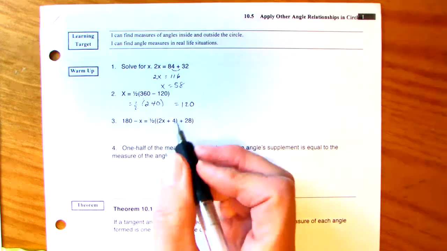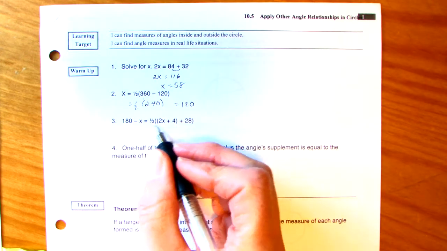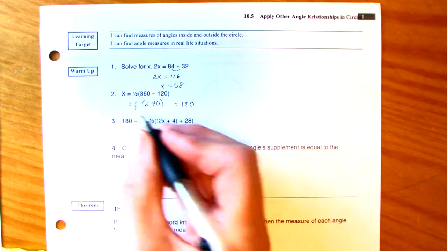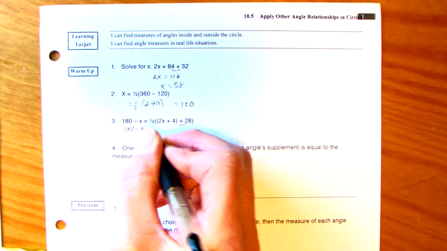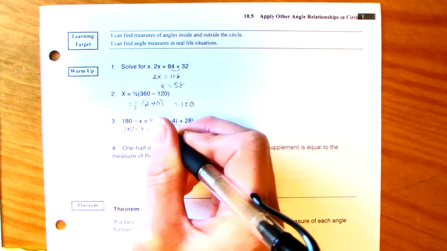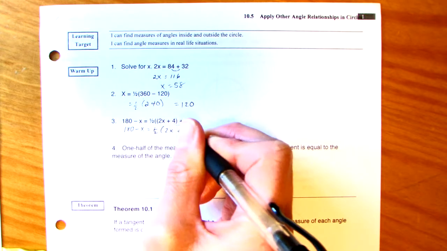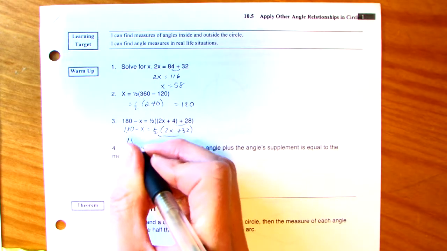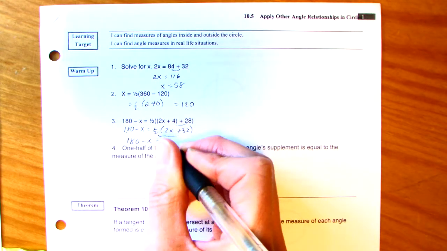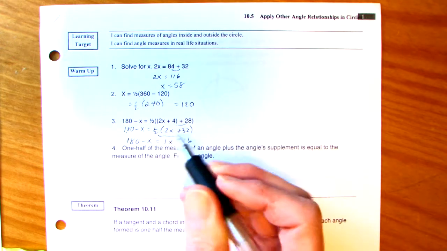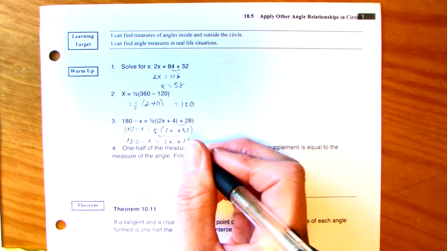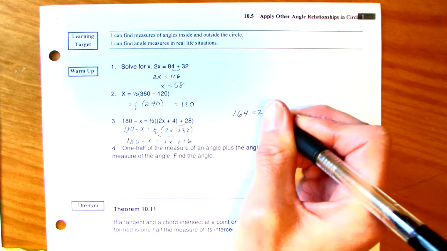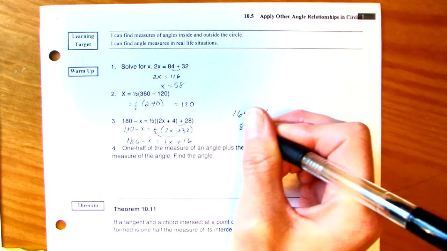The next one, you have a choice. We can distribute a half, but let's combine these two first. Okay, so I have 180 minus x is equal to 1/2 times 2x plus 32. I'm going to go ahead and distribute because otherwise I have to multiply both of those by 2. So 180 minus x is equal to 1x plus 16. I'm going to add an x to both sides and then subtract 16 from both sides. So I will have 164 is equal to 2x. Divide by 2, x equals 82.